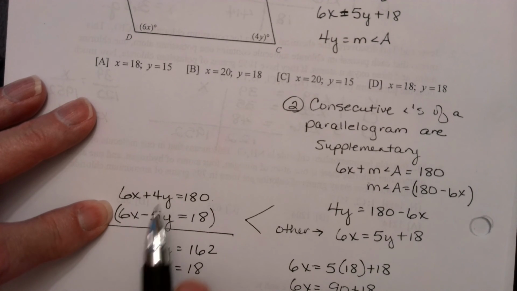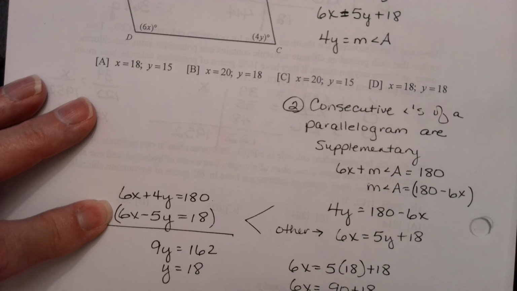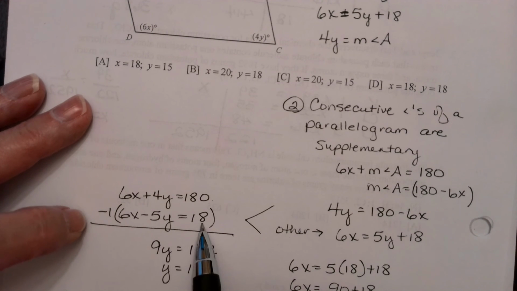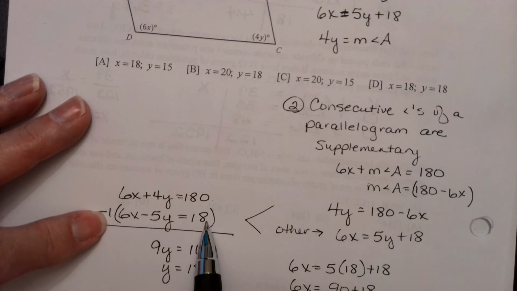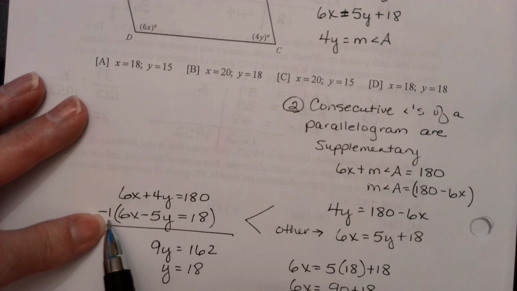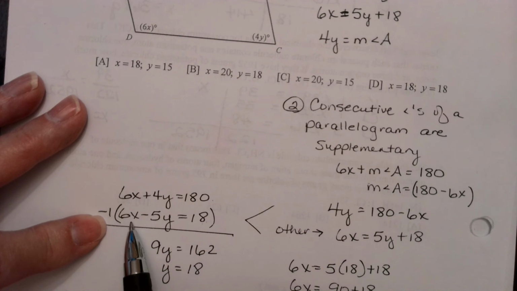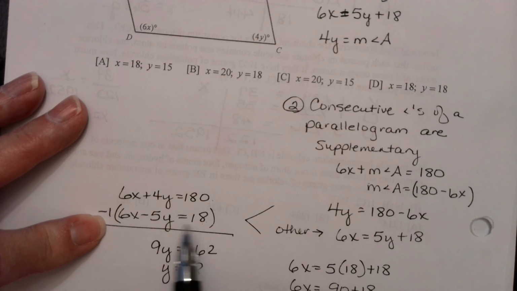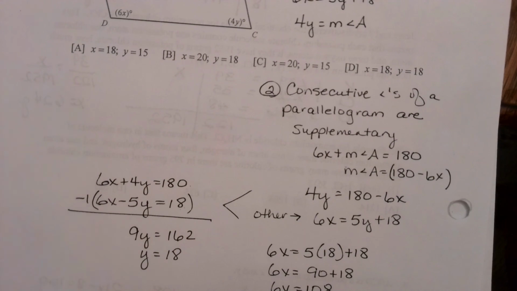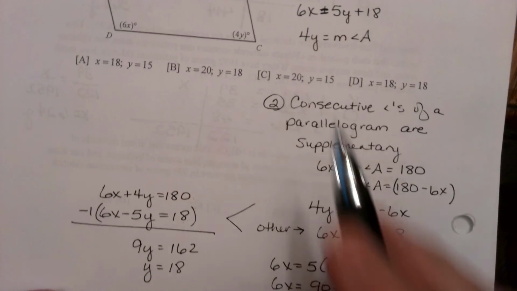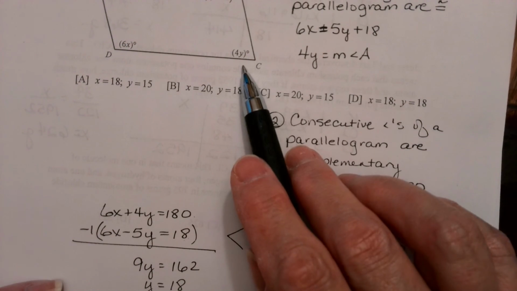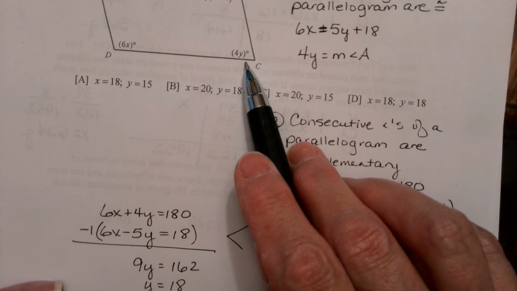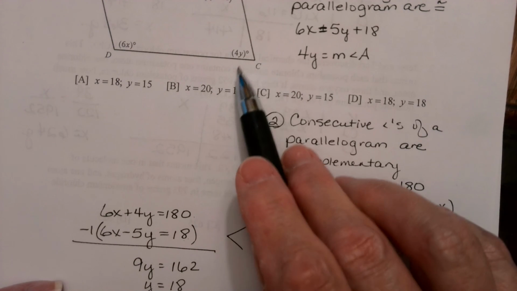And now I have these two equations, right? So I can subtract them by multiplying this by negative 1. So that means that becomes negative 6x, those cancel. That becomes positive 5y, that becomes 9y. And that becomes negative 18, so that becomes 162. And you get that y is 18. Now once you get y, you're home free, okay? Because once you can put 18 in for y right here, that makes that, what, 72?